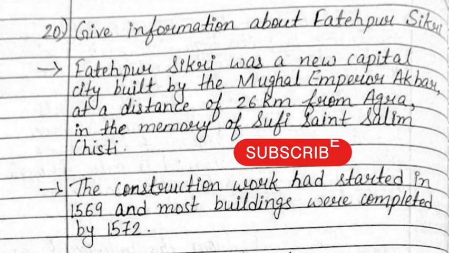20th one. Give information about Fatehpur Sikri. Fatehpur Sikri was a new capital city built by the Mughal Emperor Akbar at a distance of 26 km from Agra in the memory of Sufi saint Salim Chishti. The construction work had started in 1569 and most buildings were completed by 1572.